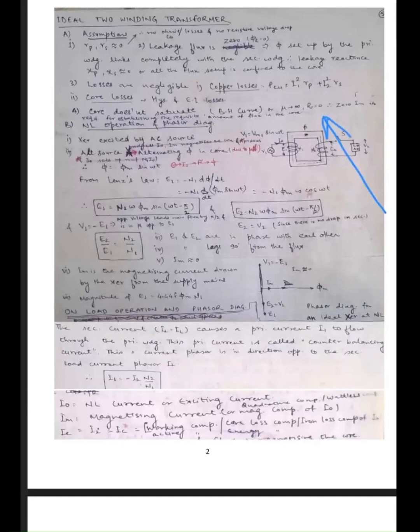Okay. In the practical transformer, we require the no load current, and this no load current has two components. One is the magnetizing component, which is along the x-axis, and the other is our energy loss component.